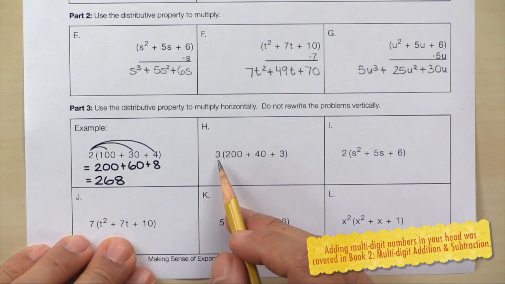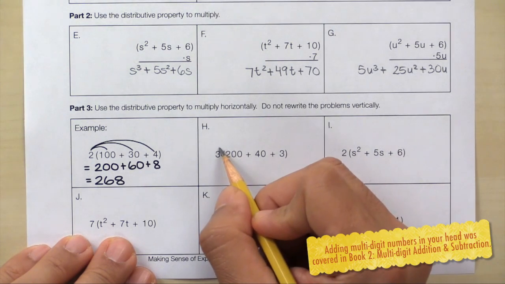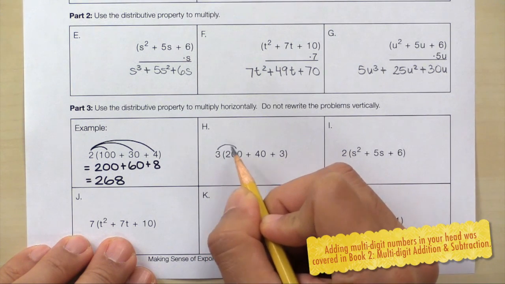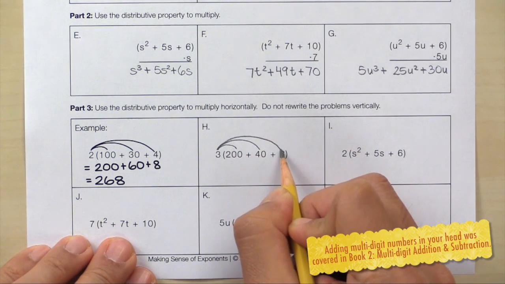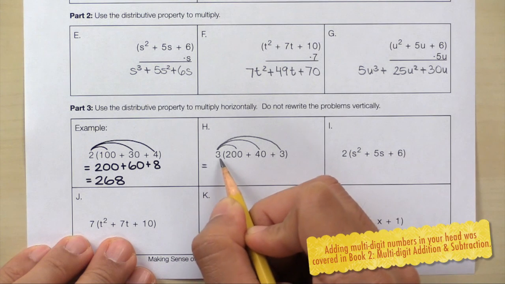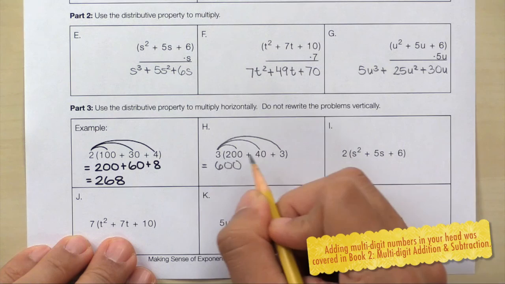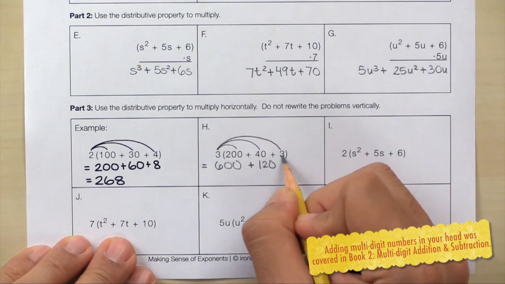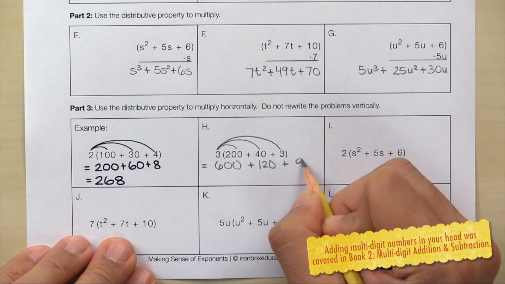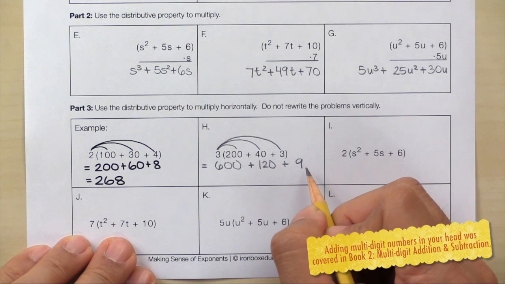Be careful with box H. Here we have 3 times 200 plus 40 plus 3. So we'll do 3 times 200 first, then 3 times 40, then 3 times 3. Next line, 3 times 200 equals 600. 3 times 40 equals 120. 3 times 3 equals 9. So we have 600 plus 120 plus 9.